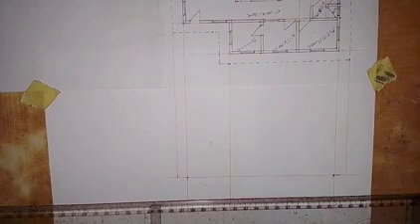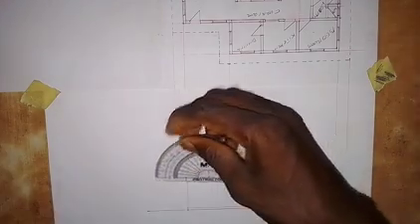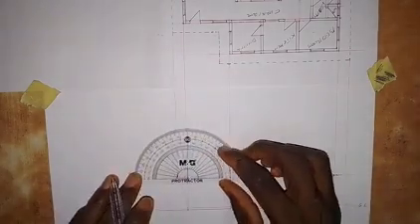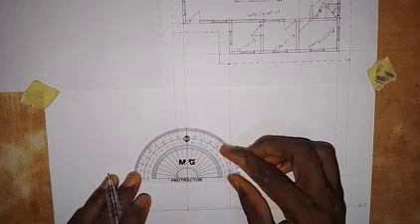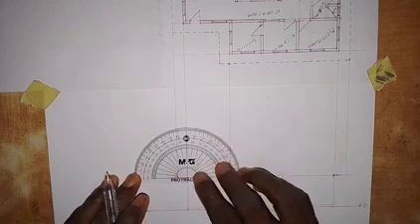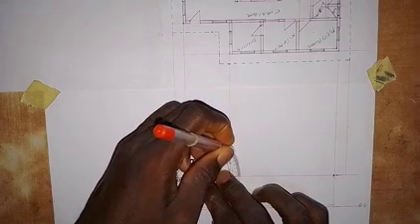The next thing that I'm going to do is that the pitch angle that we are given is 30 degrees. Now we want to build the roof. We take our protractor, bringing it to this point and setting it like this. We take 30 degrees, so this is 30 degrees here.